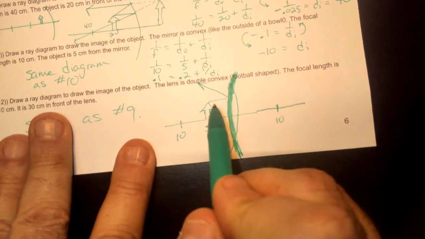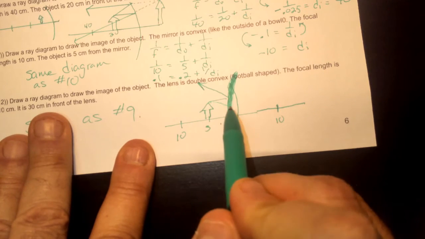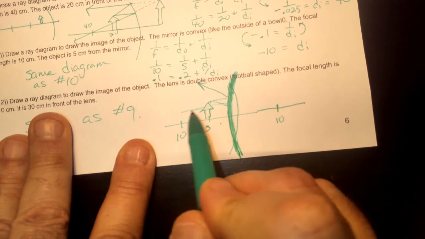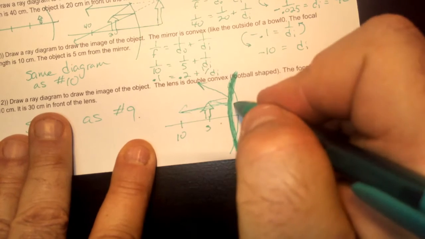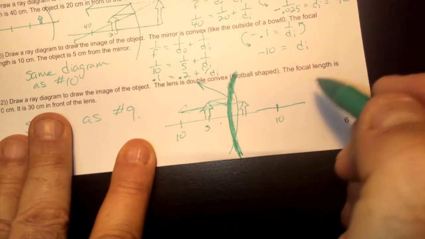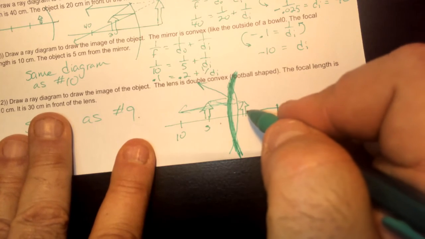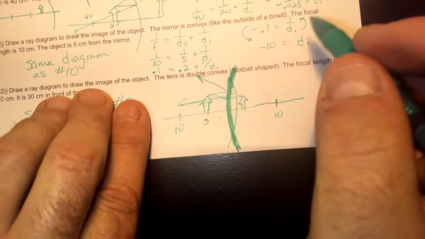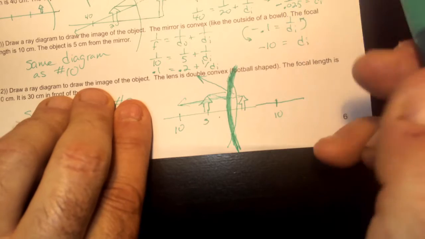The second ray is going to go towards the focal point, downwards at an angle, going towards us, but it's going to reflect parallel. So these two rays appear to have come from a spot right here, and so the image is reduced, it's upright, and it's virtual. Okay, so putting in our numbers now.